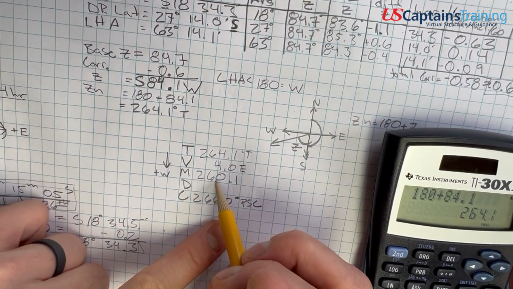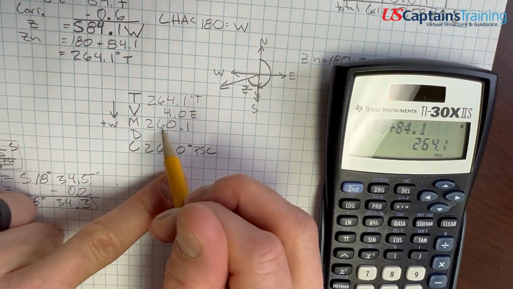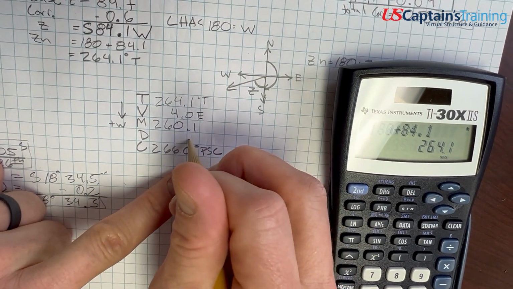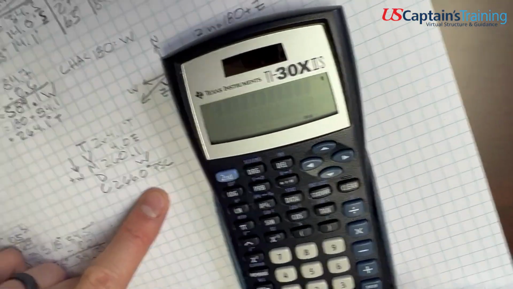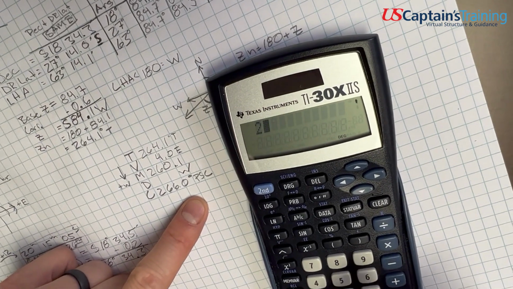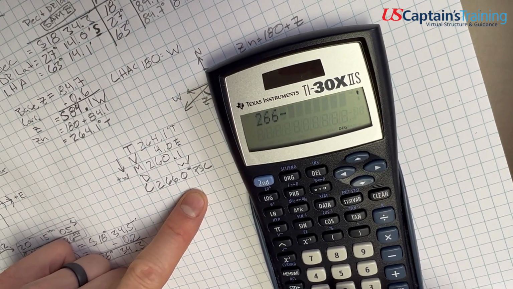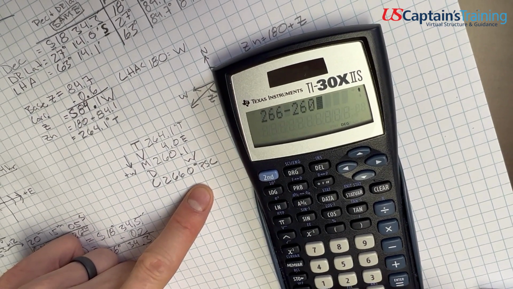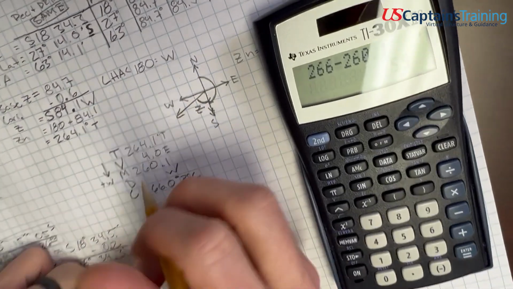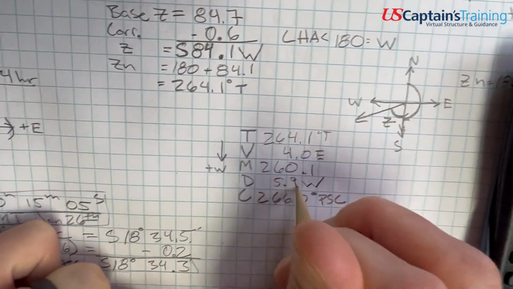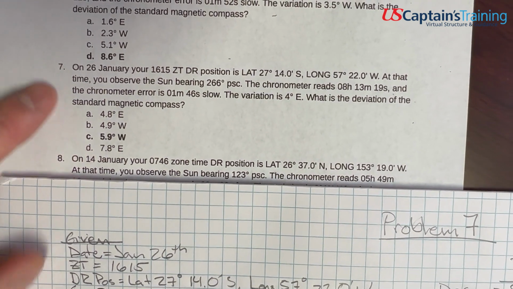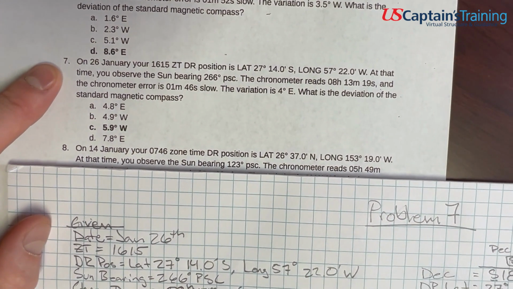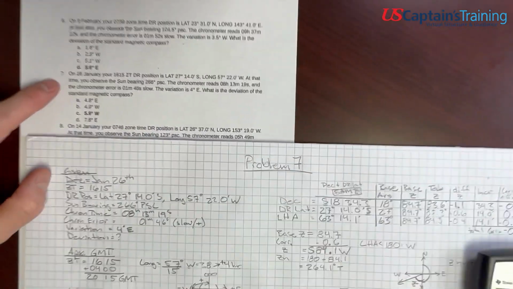So to get from 260 to 266, we need to add. So we know this is going to be west. 266 minus 260.1 equals 5.9. 5.9, we say west. So let's check out our answers. There it is, C. 5.9 west is the answer to determination of compass error by azimuth of the sun, practice problem 7.